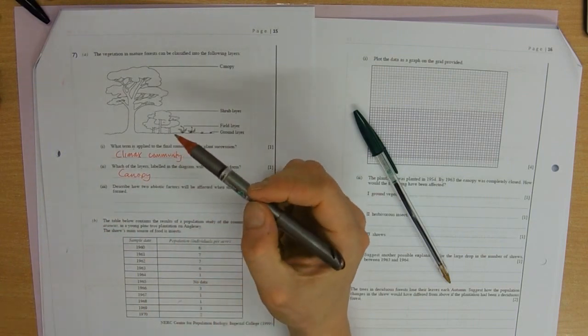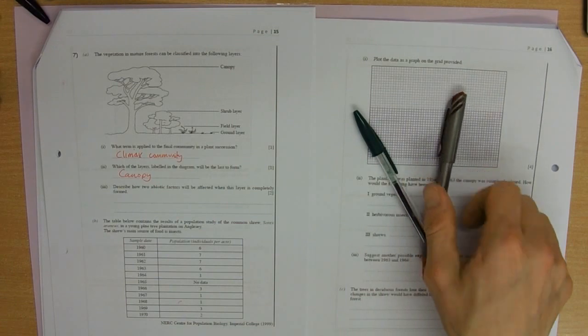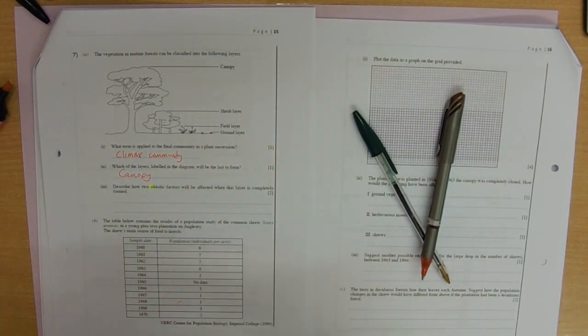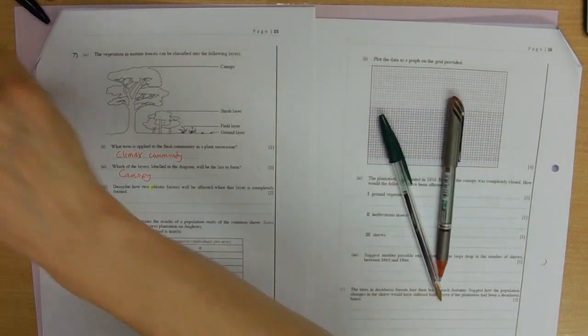So a little bit of exam technique. Answer the question. Describe how abiotic factors, so these are non-living factors, will be affected when this layer is completely formed.